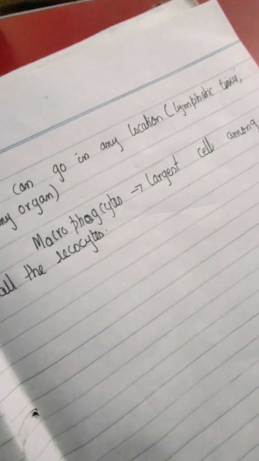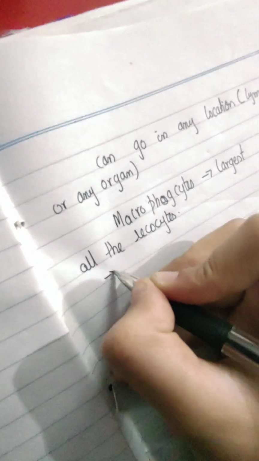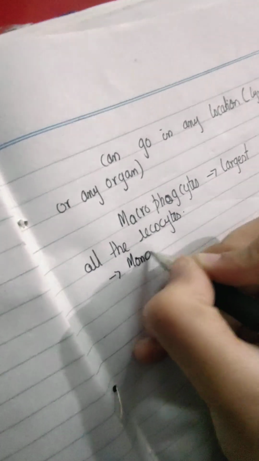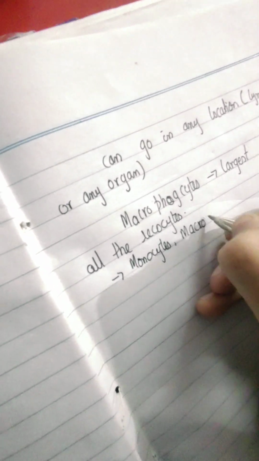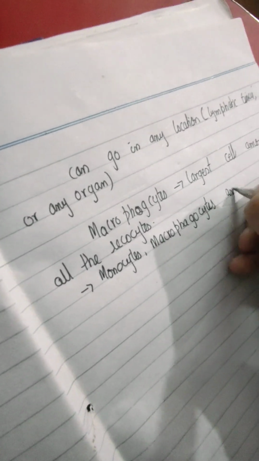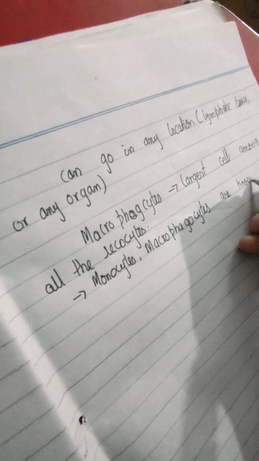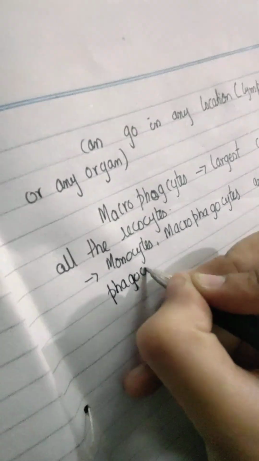Now we are going to discuss phagocytes and phagocytosis. What are phagocytes? Monocytes and macrophagocytes are known as phagocytes.